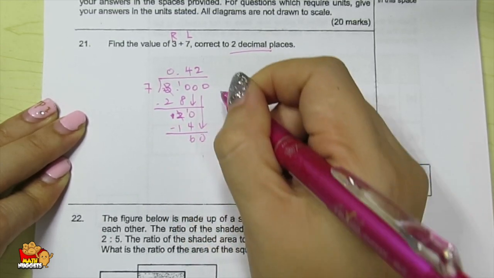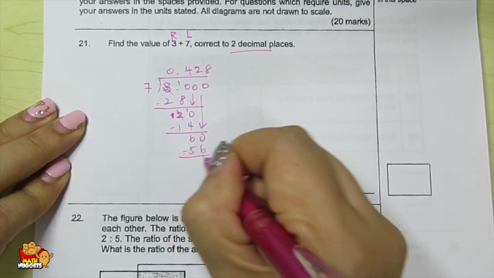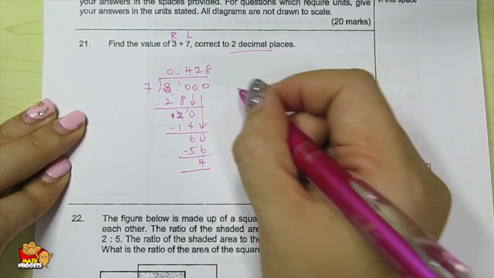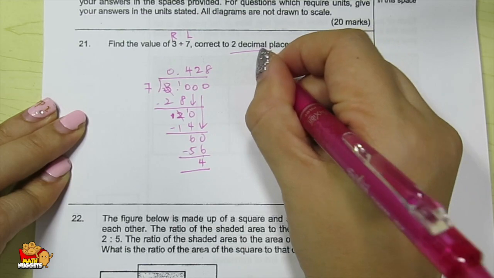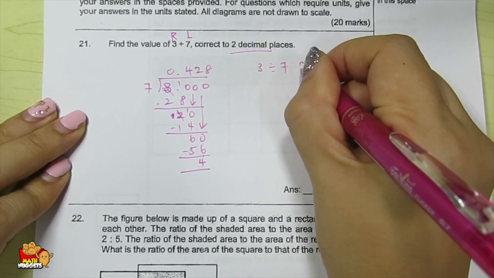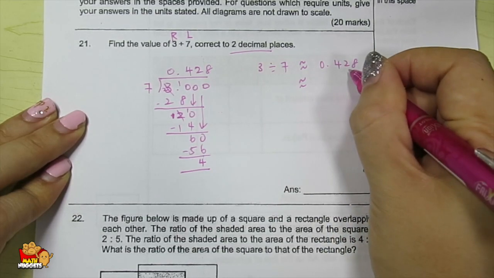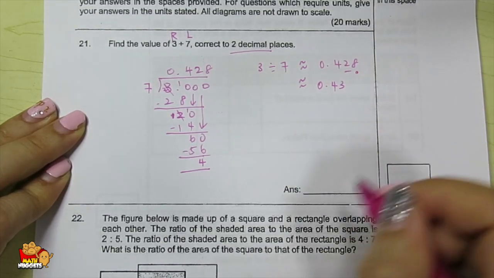bring down 7, 8, 8, 7, 56. There'll be a remainder. The decimal will go on and on and on, but we need to stop at 3 because we just need to round off to 2. So 3 divided by 7 is approximately equal to 0.428, which we then round off to 2 decimal places. We check the third. This is 0.43.